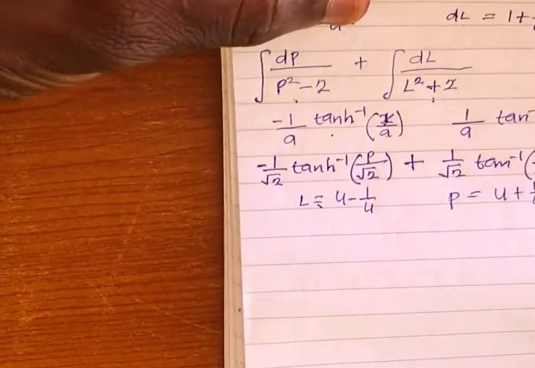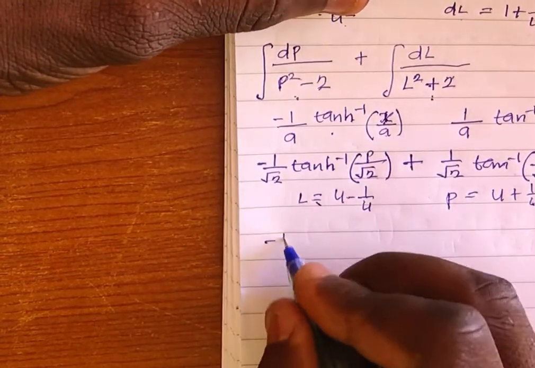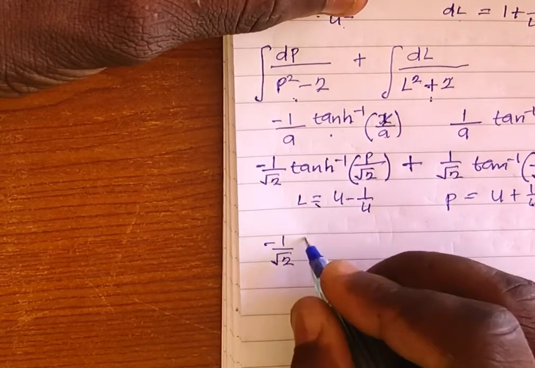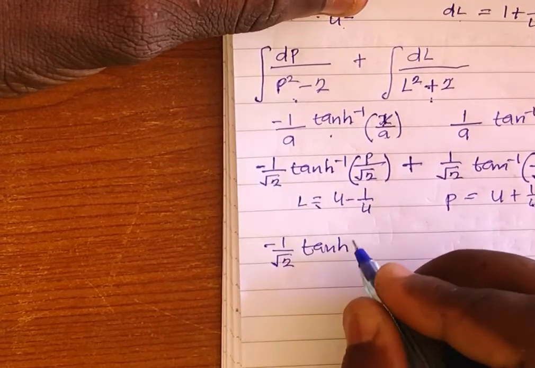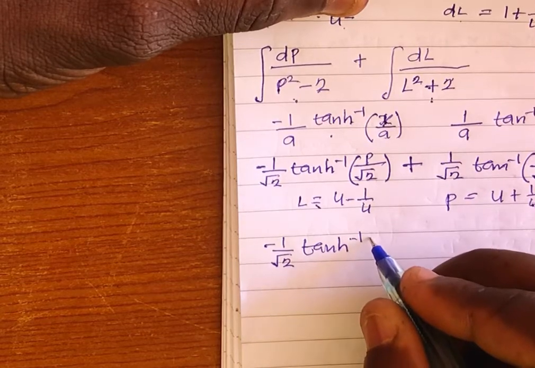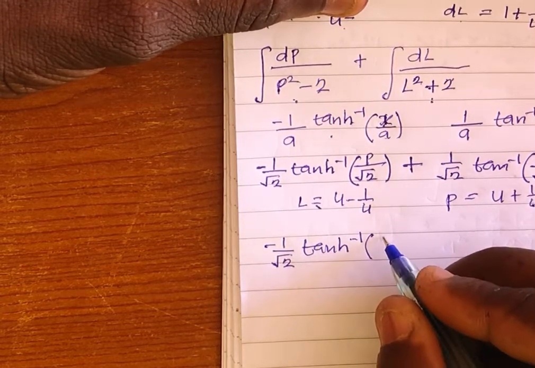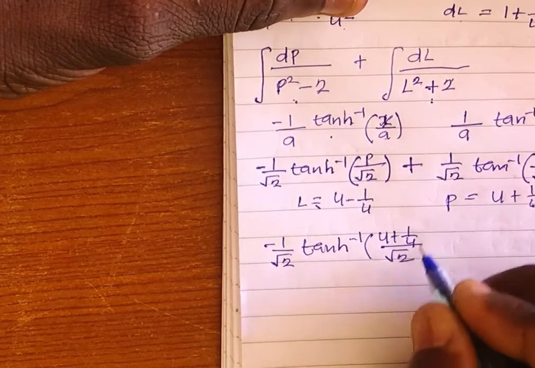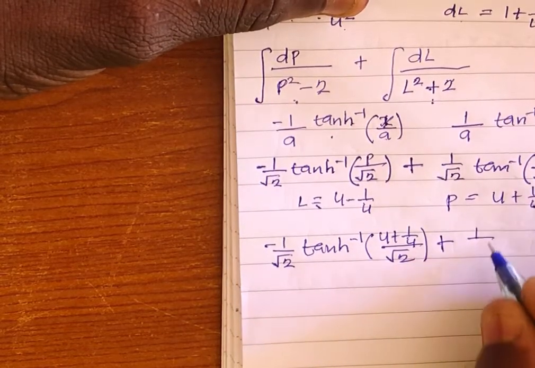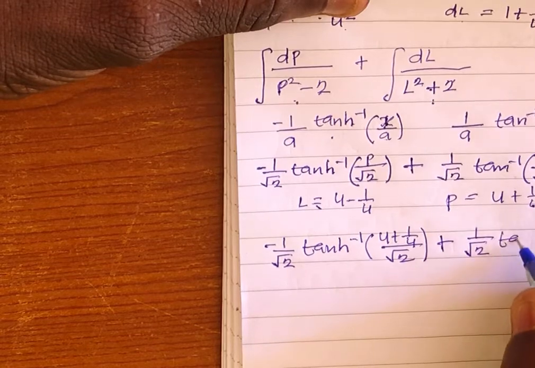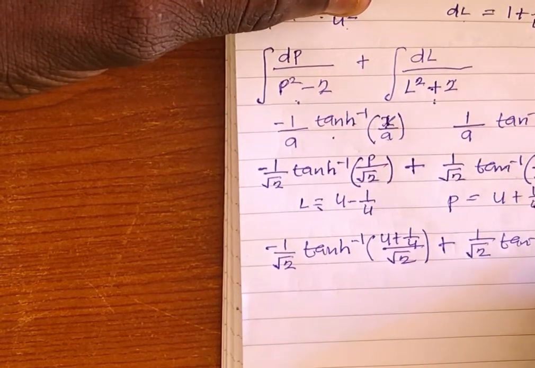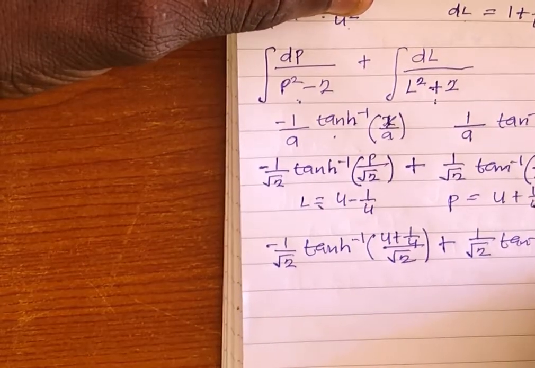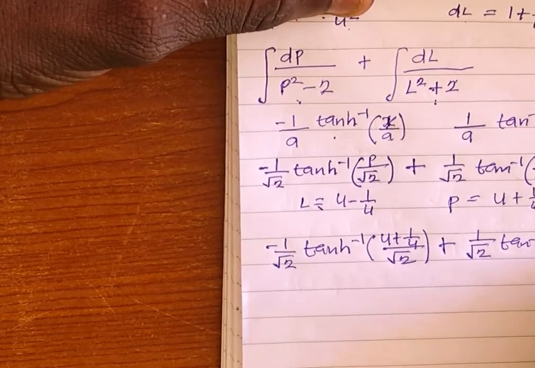So I will be having minus 1 over root 2 tan inverse of u plus 1 over u over root 2, plus 1 over root 2 tan inverse of u minus 1 over u divided by root 2 plus C.